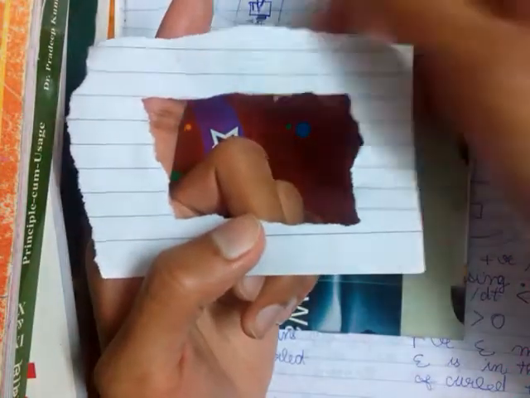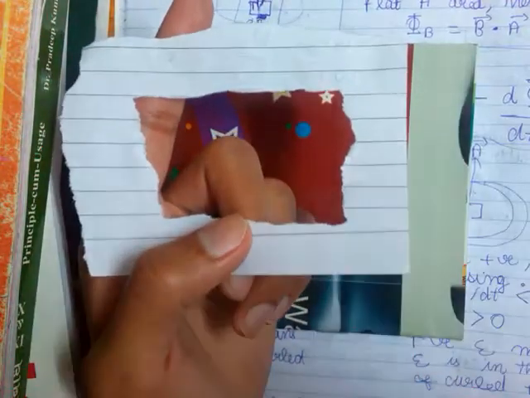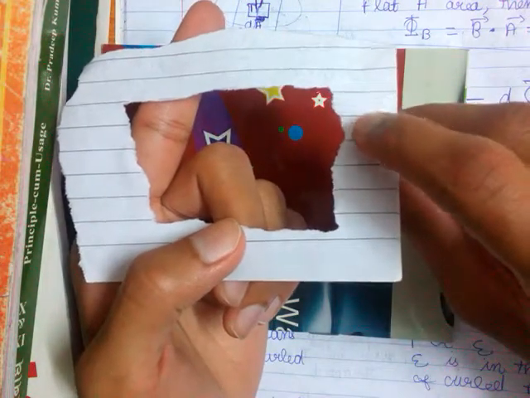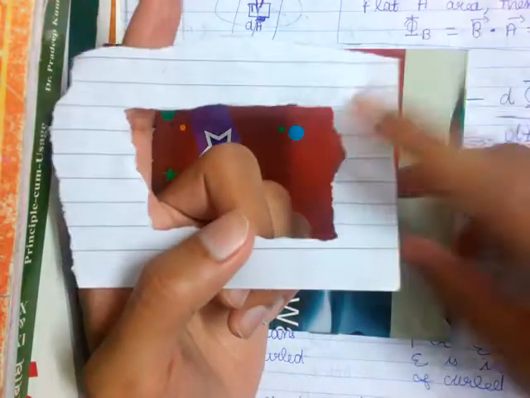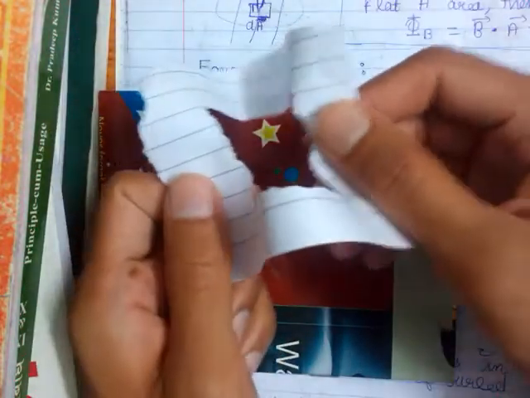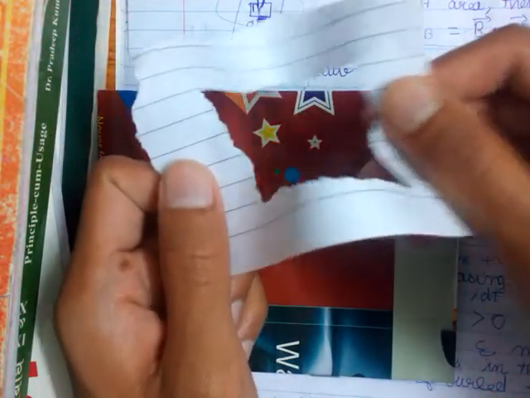Since there is no voltage, I have not connected it to a battery or anything, but you will see interesting things when you actually move this conductor, or shift it, or squeeze it, or stretch it.